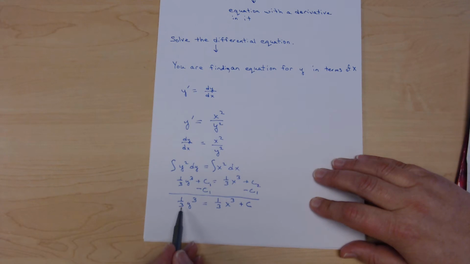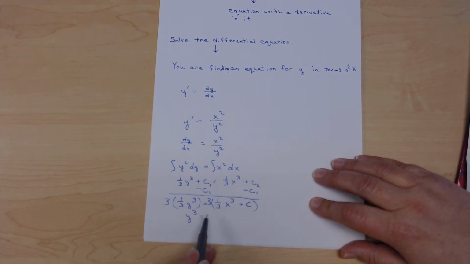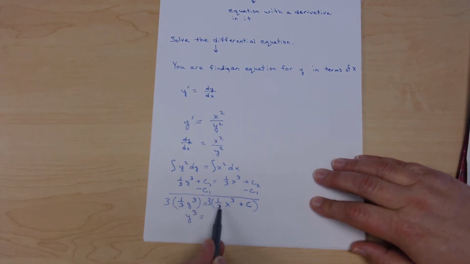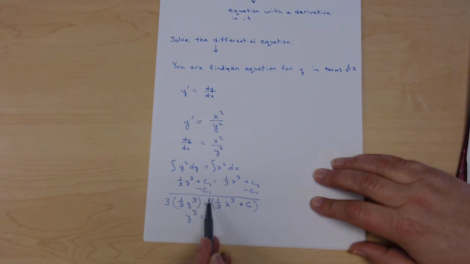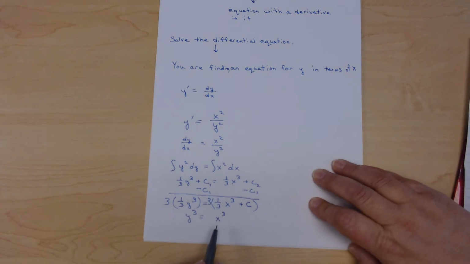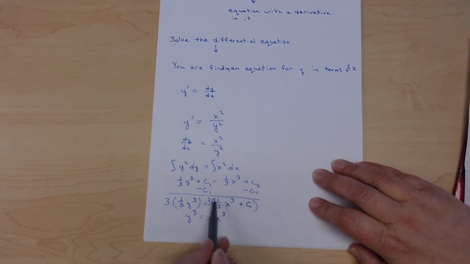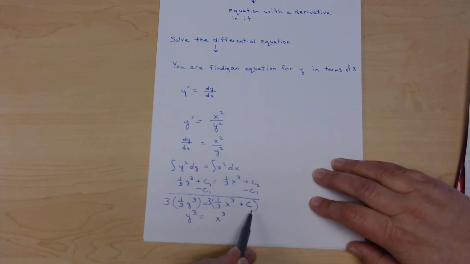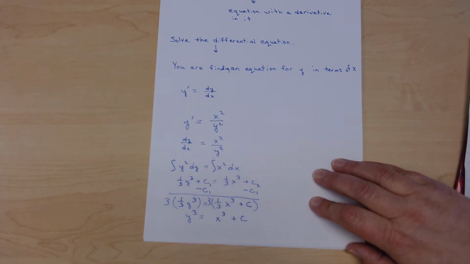So multiply everything by 3. That goes away. We get y to the third equals, and we'll distribute that 3. When we distribute the 3, that just makes x to the third, which is really nice. When it goes to the c, it's just going to become another constant. We usually don't write 3c, even though we could. Since it's another constant, we just keep writing c.